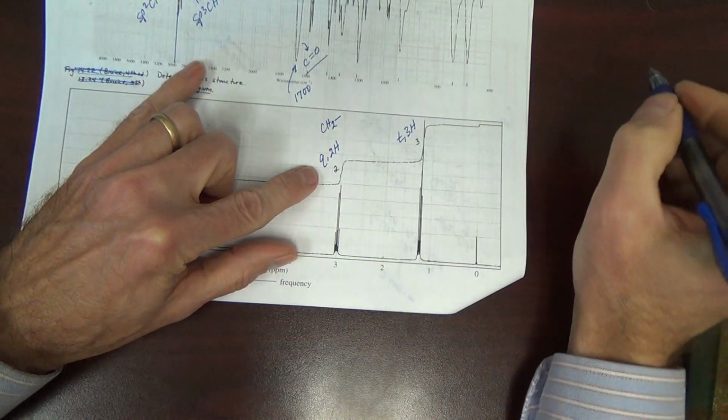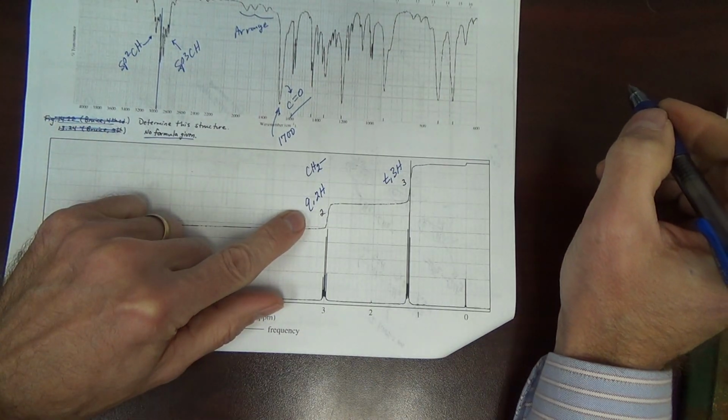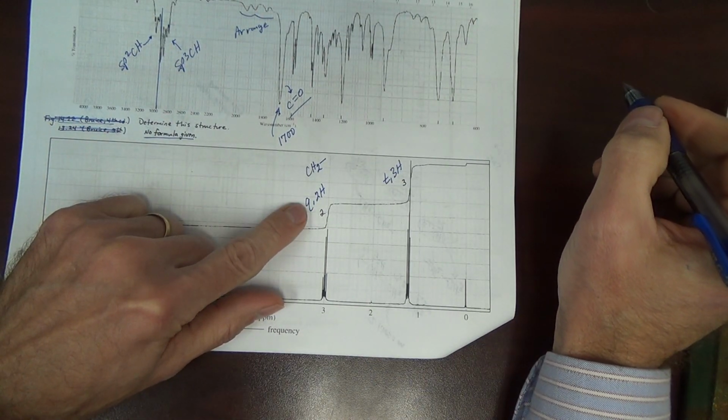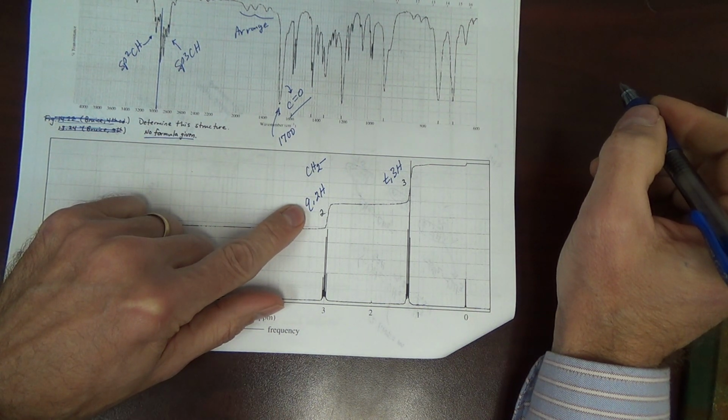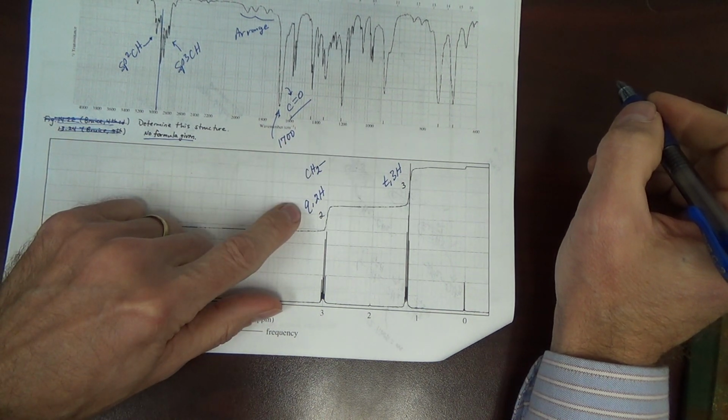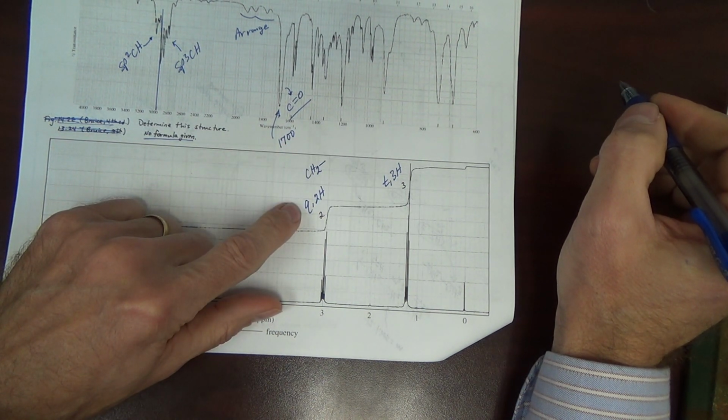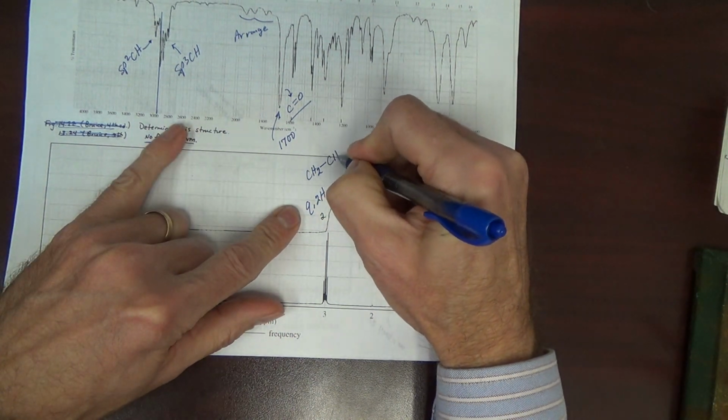What makes it a quartet? How many neighbors does it have? Three neighbors. 3 plus 1 is 4, quartet. 3 neighbors, CH3.